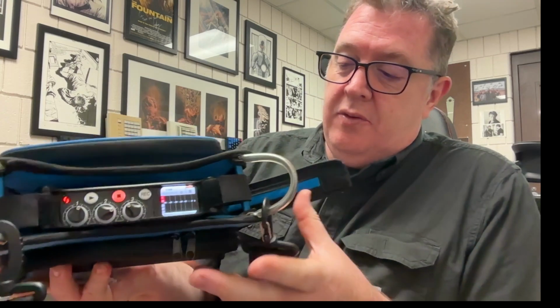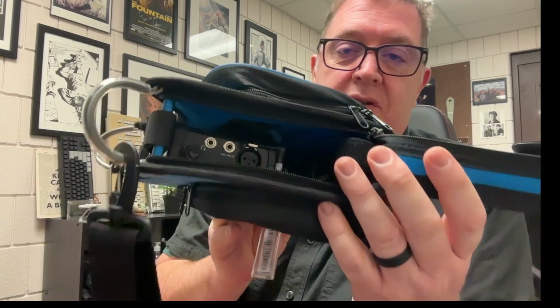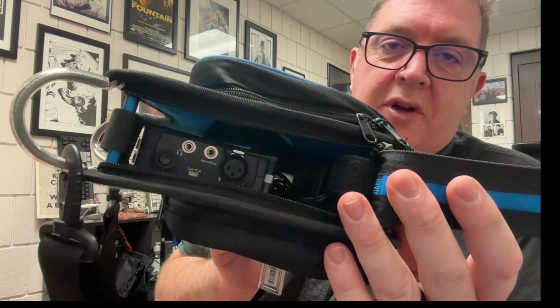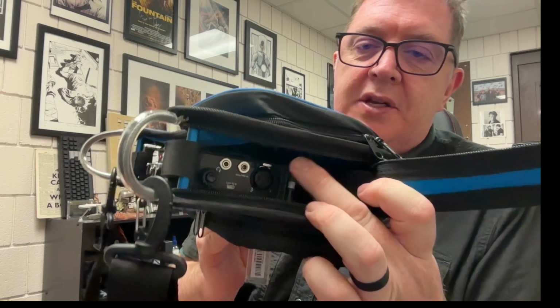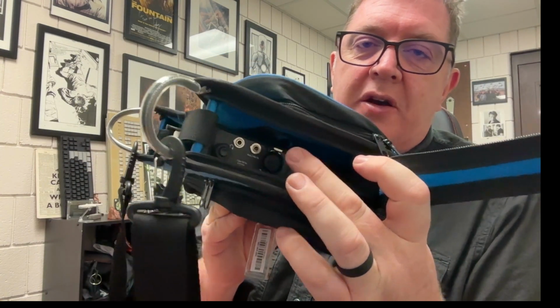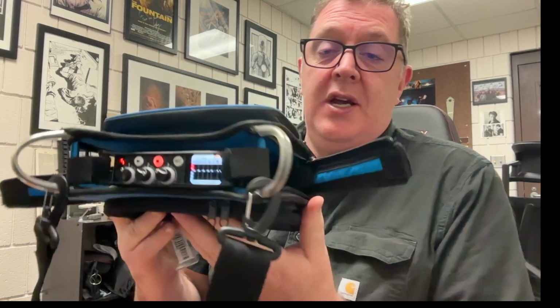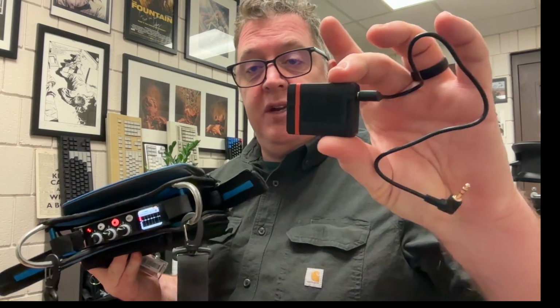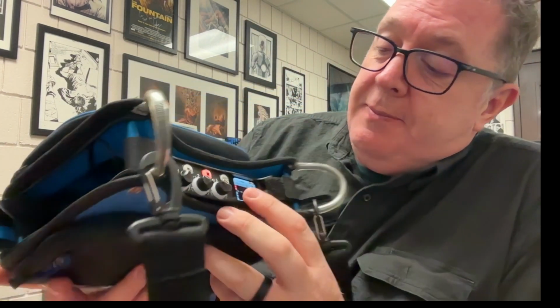So one of the things is that there's this little port over here on the side that says auxiliary / mic in. It's a little 3.5 millimeter input jack, so standard headphone size. And what we're going to do is plug in one of these Tentacle Sync boxes, and I'll go over this in a second. But first we have to set up some menu items.